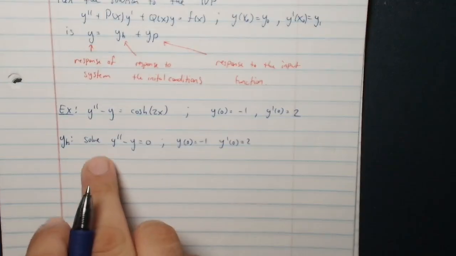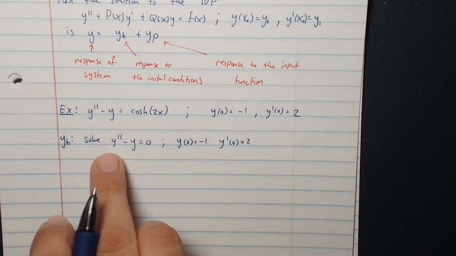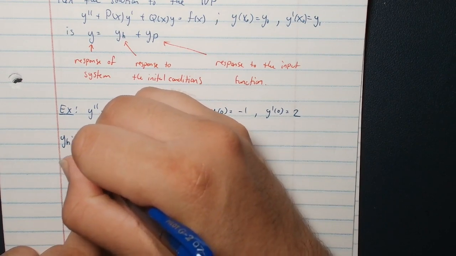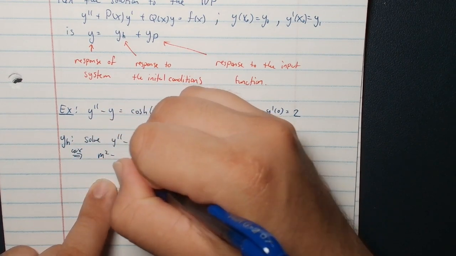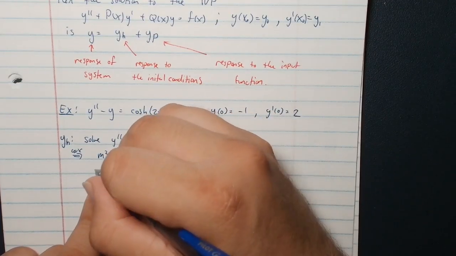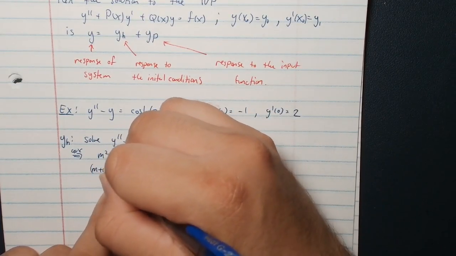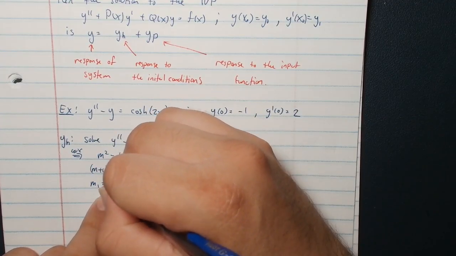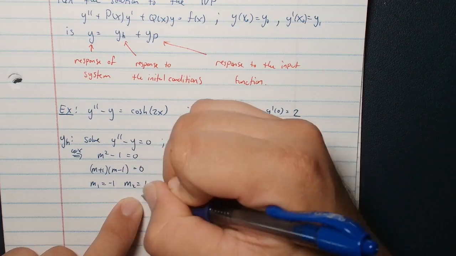This is nice. We just find the auxiliary function. Here we're going to write the auxiliary function as m squared minus 1 equals 0. This is m plus 1 times m minus 1 equals 0. And so I have my two results, m1 equals negative 1 and m2 equals positive 1.